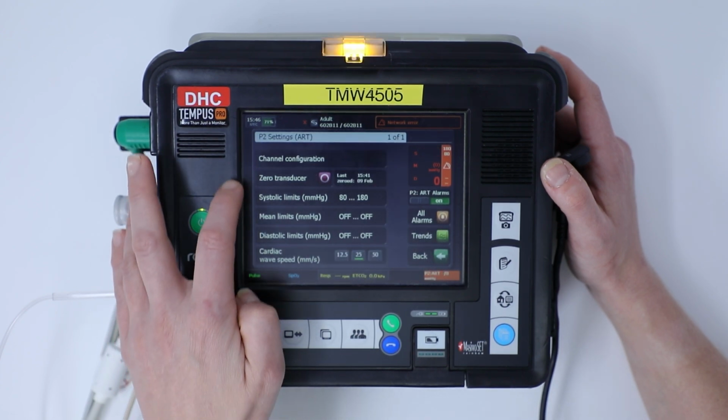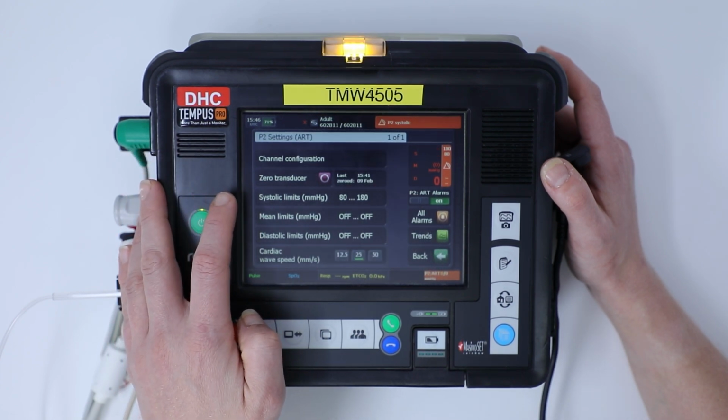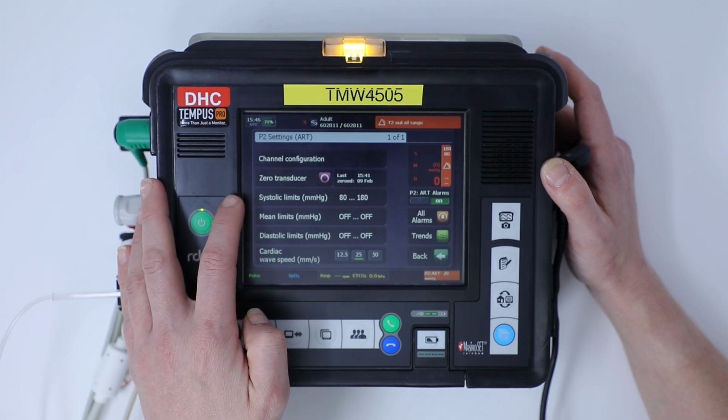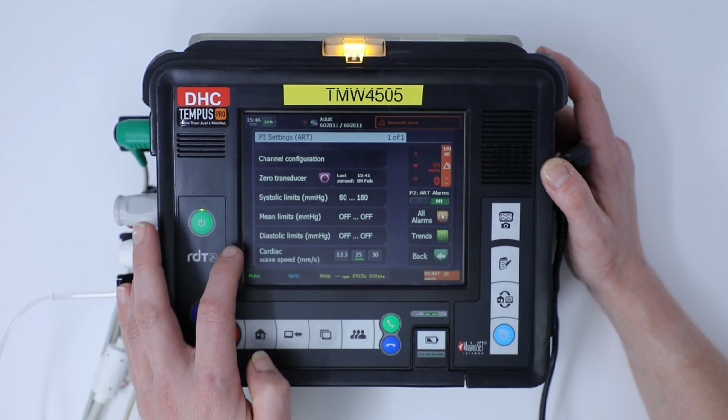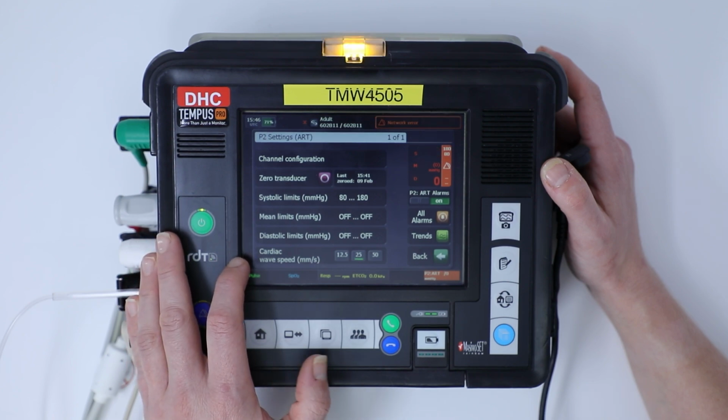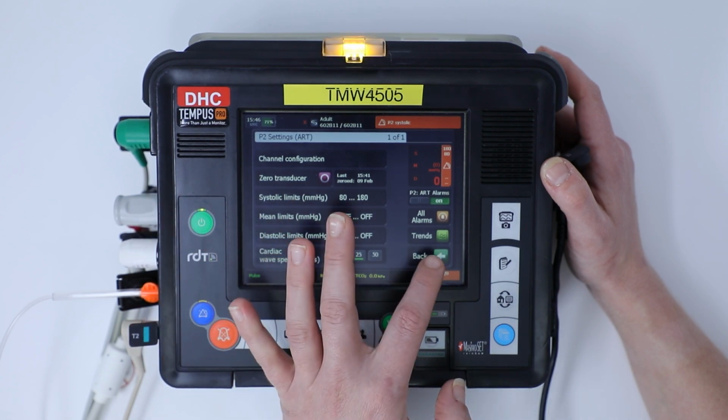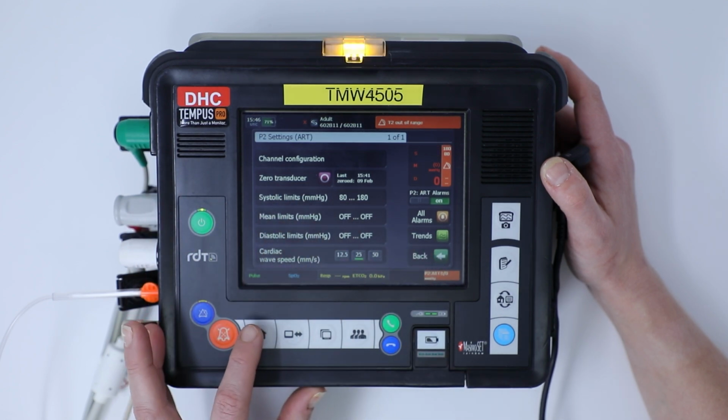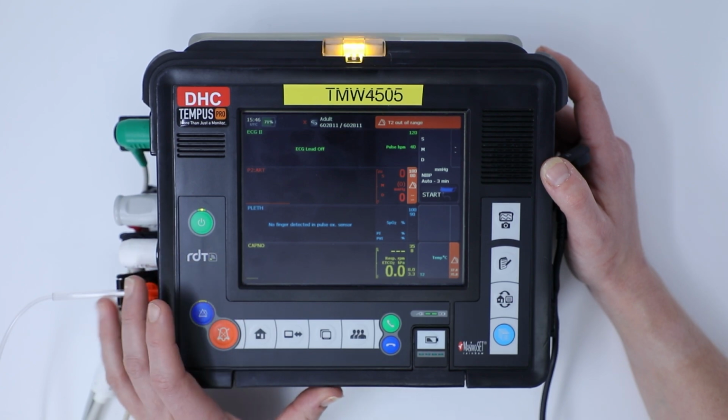Then we've got other options like we can zero our transducer, which we're going to do as part of our safety checks and our 373s. We can adjust our systolic, mean and diastolic pressure limits, and we can also adjust the cardiac wave speed. Once I'm happy with all of those things, I'm either going to click back or the home button to take me back to the home page with all our vital signs.